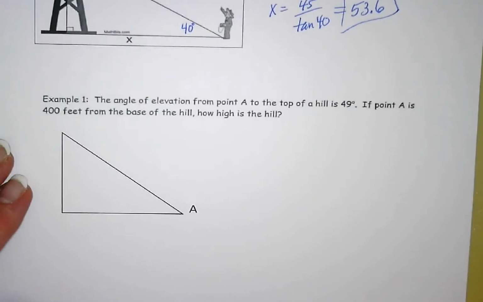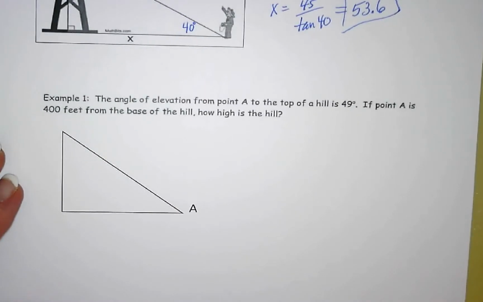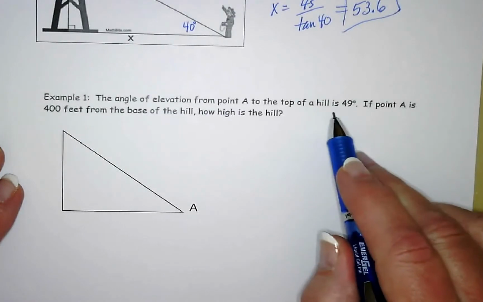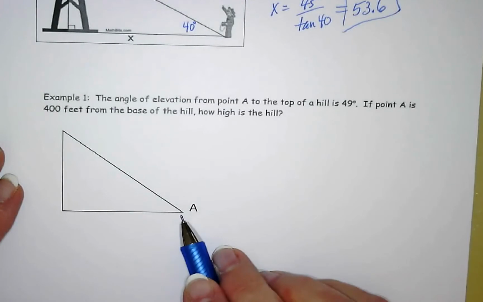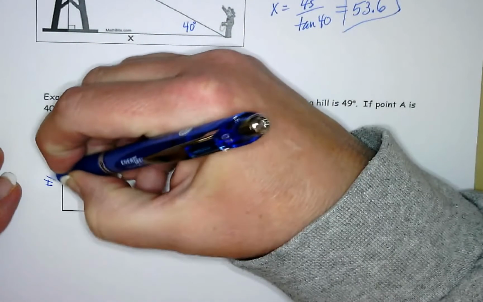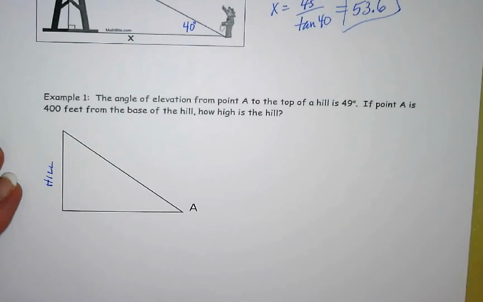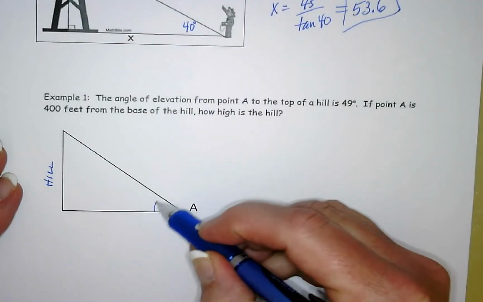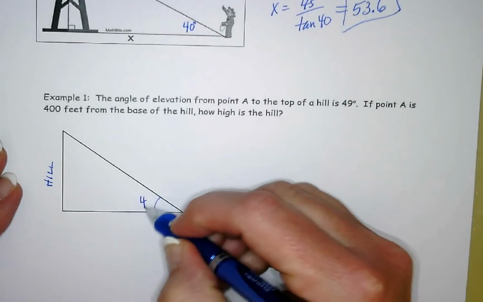So here's an example where they're not putting it as a nice image. They just give you a triangle. And it says the angle of elevation from point A to the top of a hill is 49 degrees. So here's point A. This over here is going to be my hill. So the top of the hill, the angle of elevation, this one that I'm looking up from, is 49 degrees.